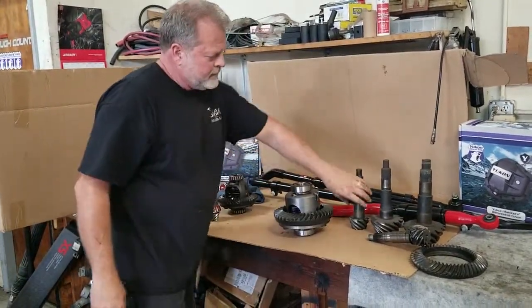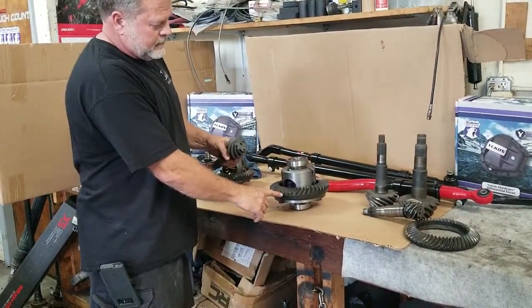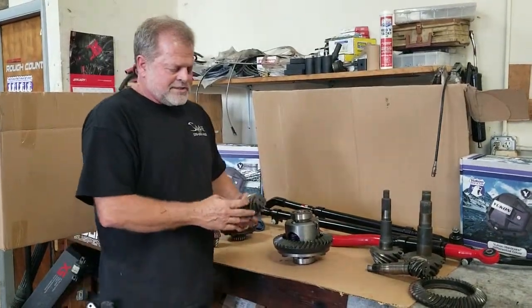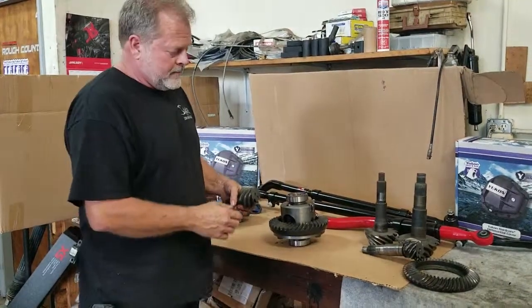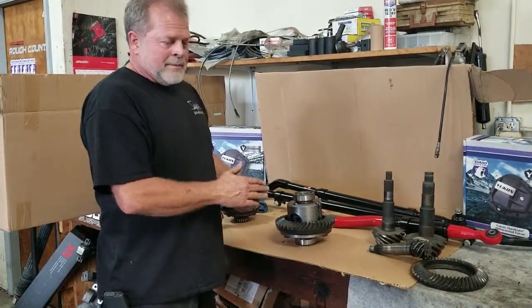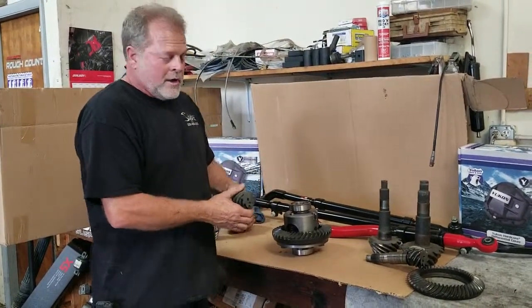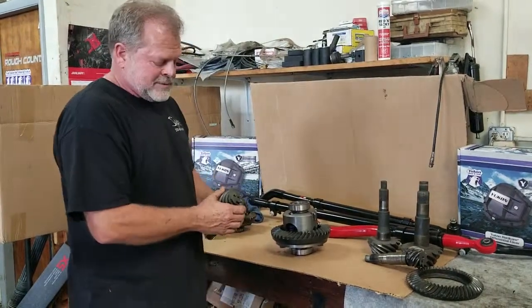Here's your 44. Here's your ring. Here's your pinion. Before these things break in, their steel has not been tempered. Some brands out there are tempered, which is a heating process. You heat it up, you cool it down. You heat it up, you cool it down. It makes them harder, makes them last. Right now, this is pretty soft material. It hasn't been tempered, it hasn't been heated up.